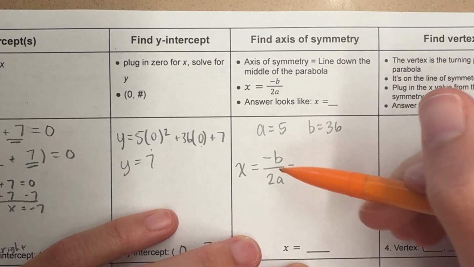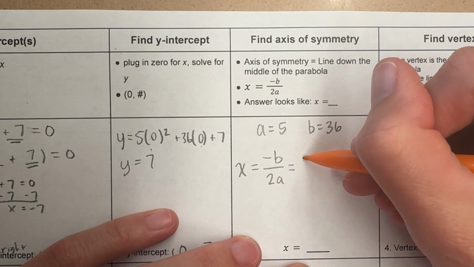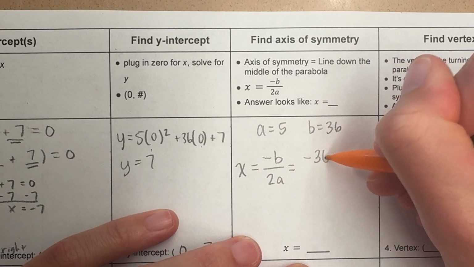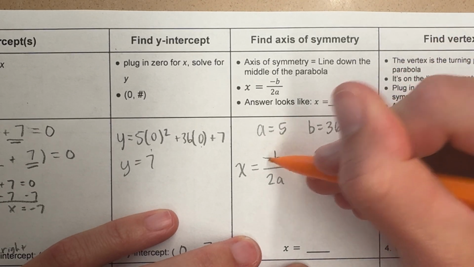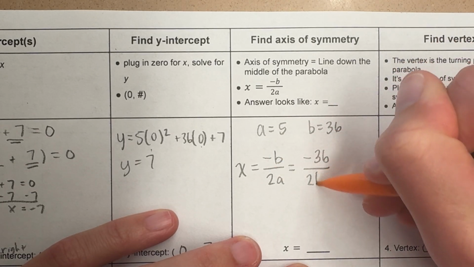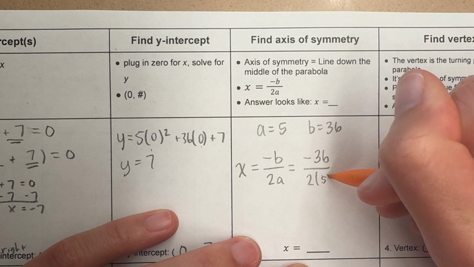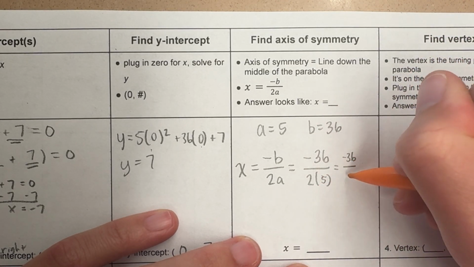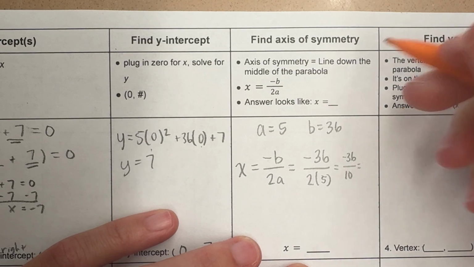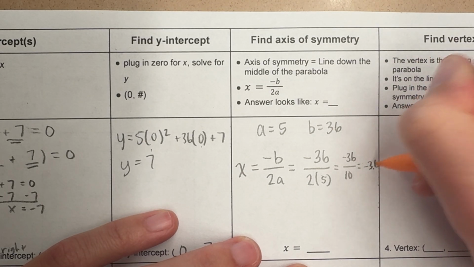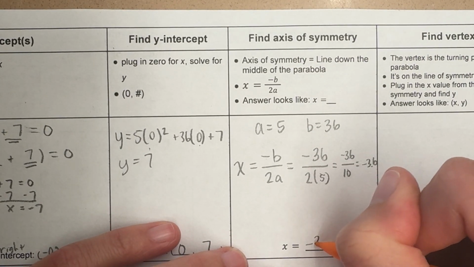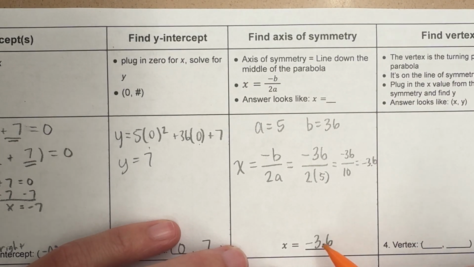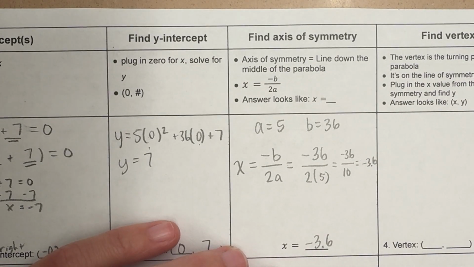Let's do it. Okay, negative b over, right? So I put in the negative sign, and I put the b over 2 times a. Okay, so I end up with negative 36 over 10, which is negative 3.6. So my axis of symmetry is at x equals negative 3.6.